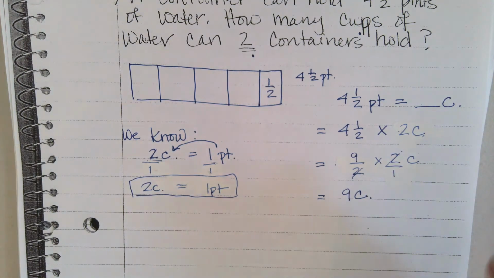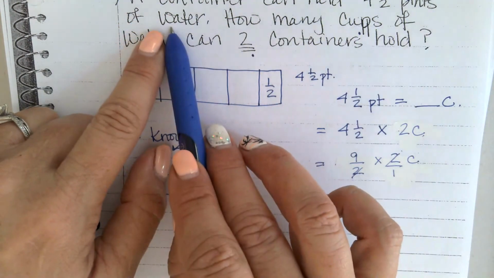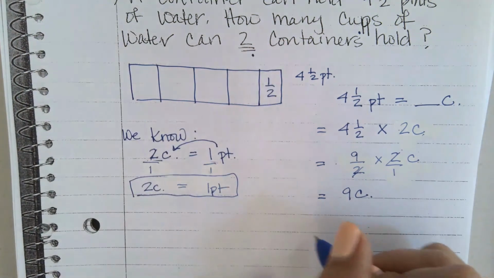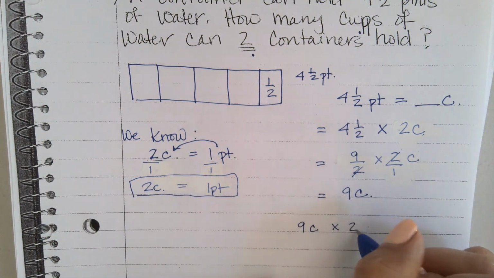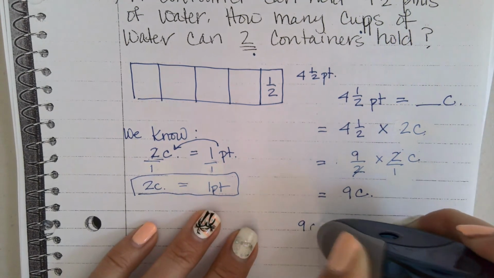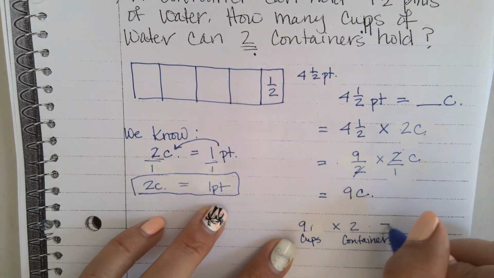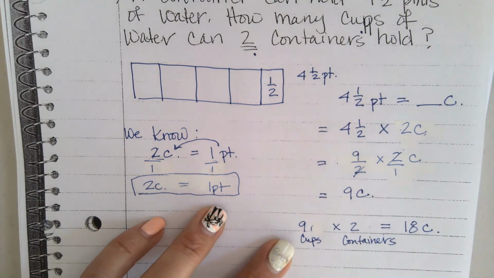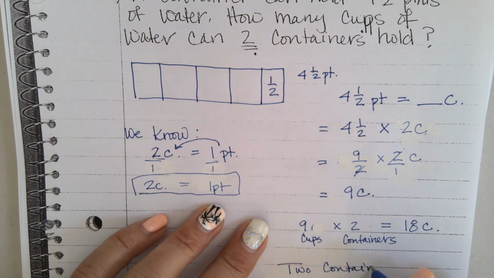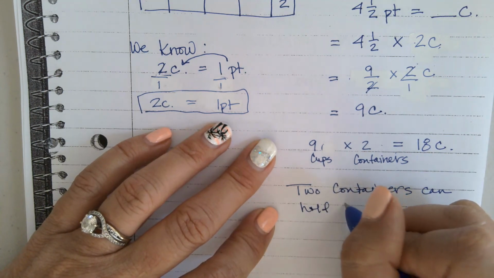Now, how many cups of water can 2 containers hold? So a container can hold 4.5 pints of water. So in 1 container, it's going to hold 9 cups. But in 2 containers, it's going to be 9 cups times 2 containers. Here, let me write cups underneath. Nine cups times 2 containers ends up being 18 cups. So the answer is 2 containers can hold 18 cups.